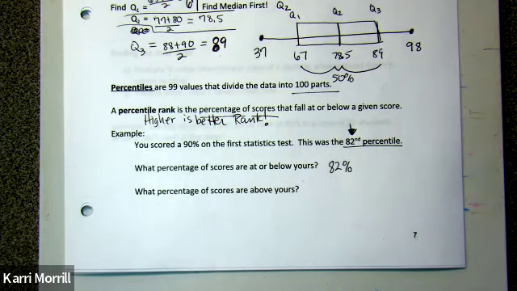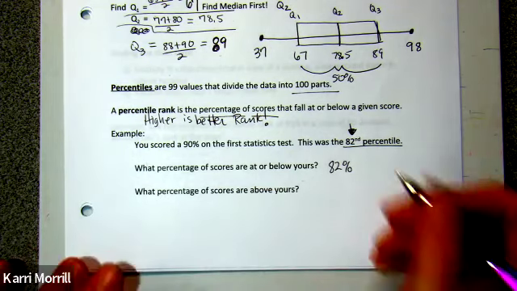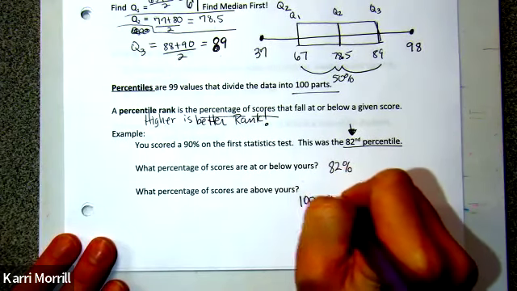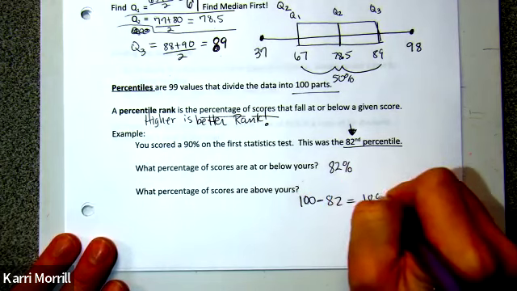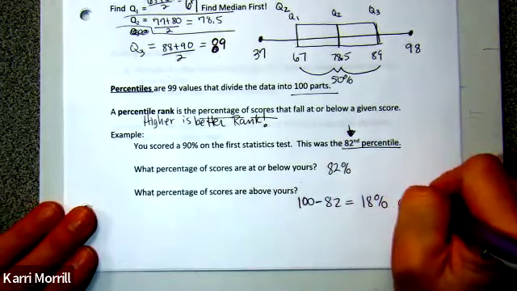But maybe you don't think of it that way. Maybe think about scores or things like that. This one says, what percent of scores are above yours? I already answered that. So you take 100% and you subtract your percentage, and that would tell you only 18% are above you.